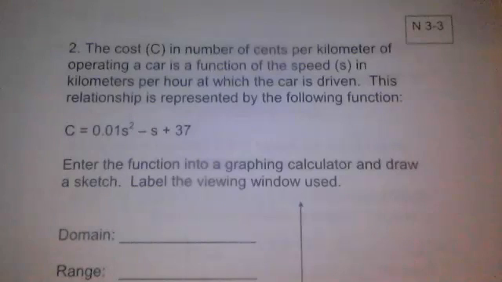Okay, in our second example, we are talking about the cost, C, in number of cents per kilometer of operating a car as a function of its speed in kilometers per hour at which the car is driven. And just to give a little background, it does make a difference how fast you're driving your car as to what kind of mileage you get.